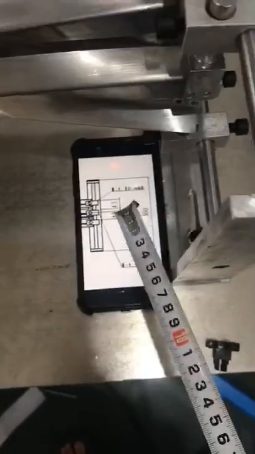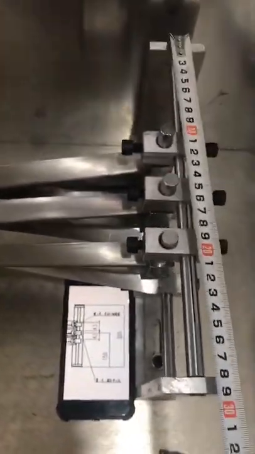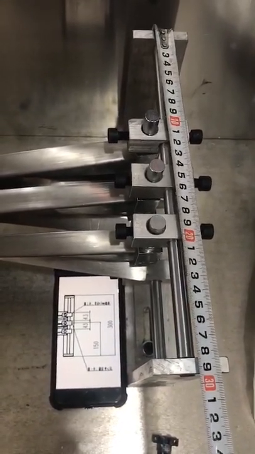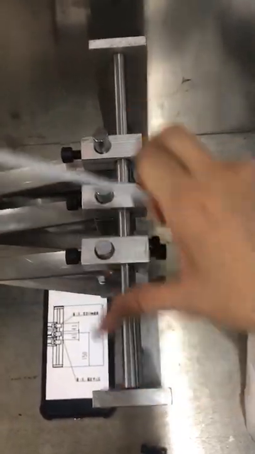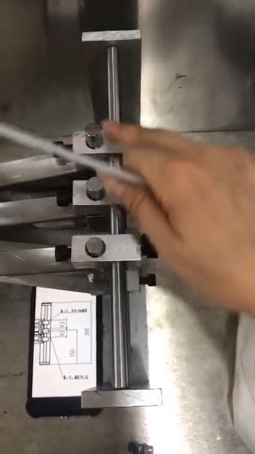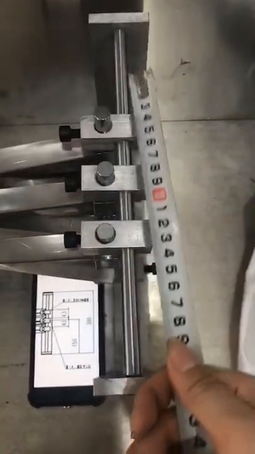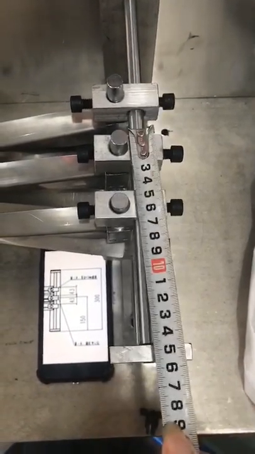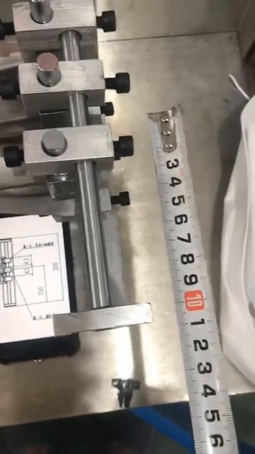The back. $300. And from this one should be the space. This one is the distance of the center space. From there to there is 43. From there to there also is 43.